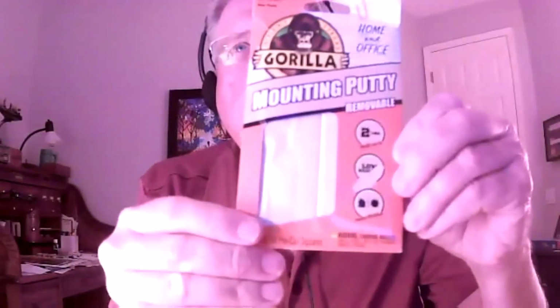Let's see if I have a. This is, I keep it in my desk. Gorilla Glue makes it, and it's a clay adhesive. Yeah, that's just like a little piece of clay. And it works very well for many applications. I told my parents years ago to use it to put a picture on the wall, and they did.